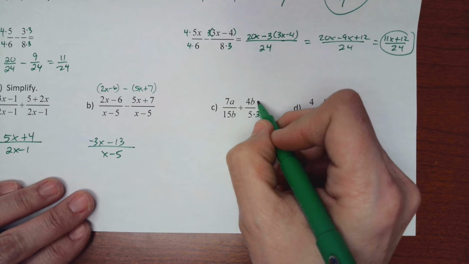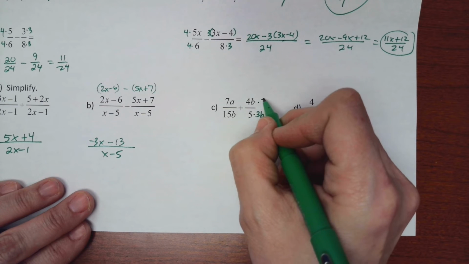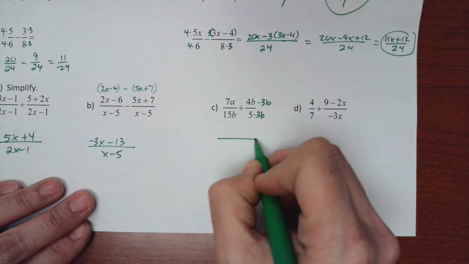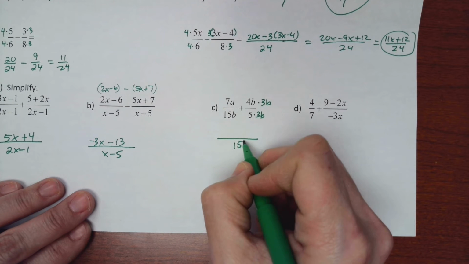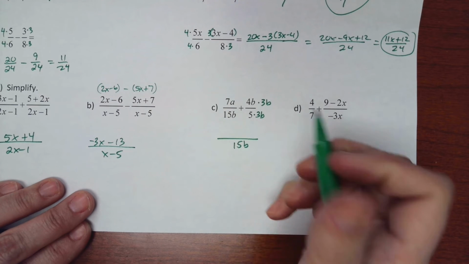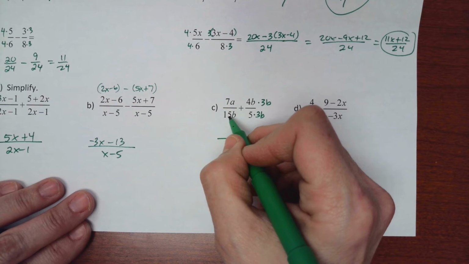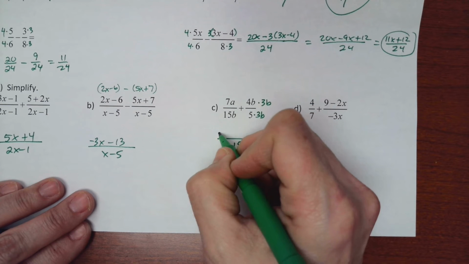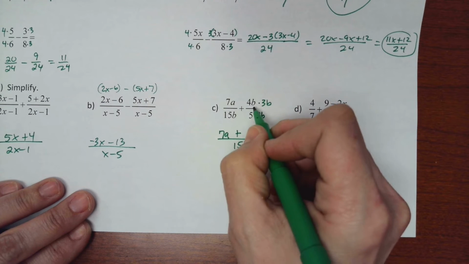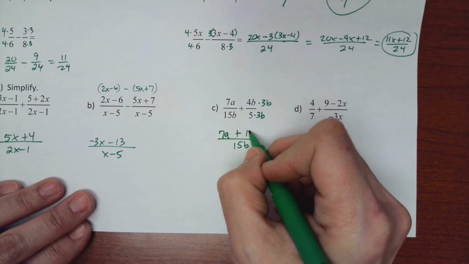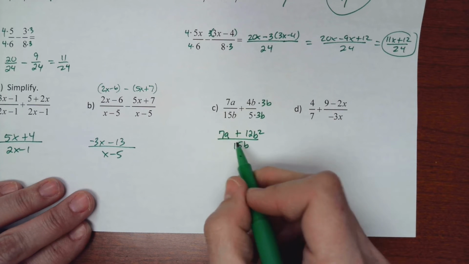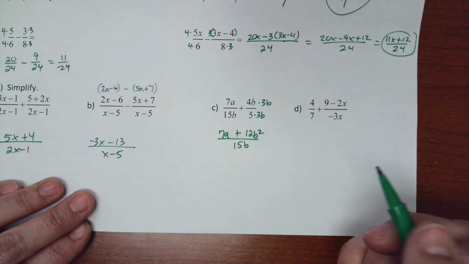But let's finish this one. If I multiply 3b there, I get 3b here. So they both have 15b on the bottom now. I'm just trying to write them as one piece. This 7a doesn't need anything because 15b stayed 15b. So 7a stays the same. Plus, this multiplies together and I get 12b squared. And I'm finished because there's nothing I can do. I can't add those together.